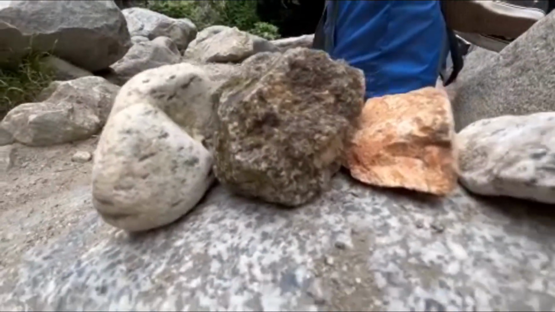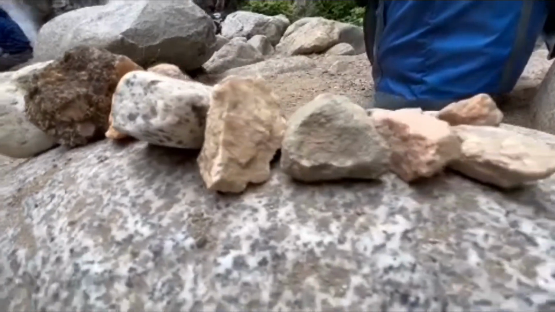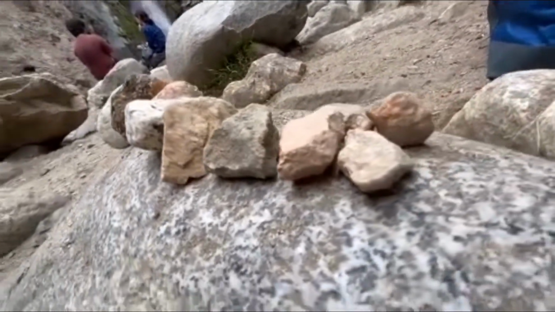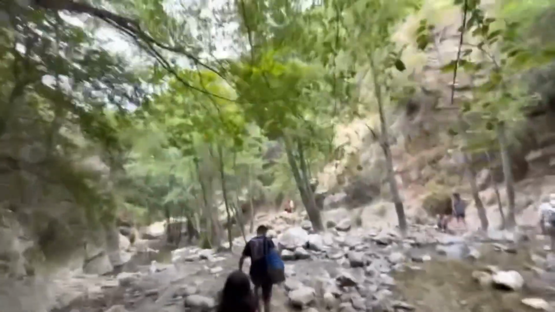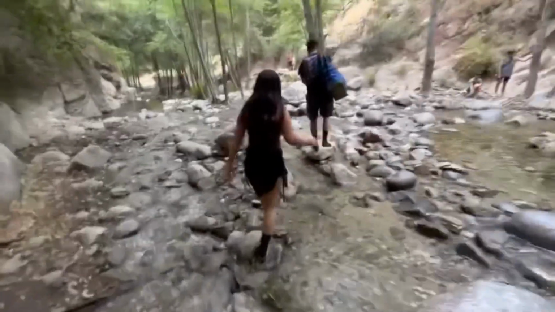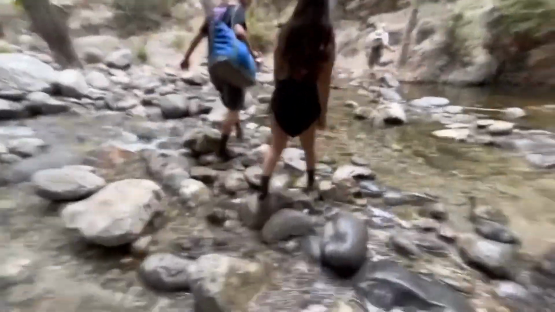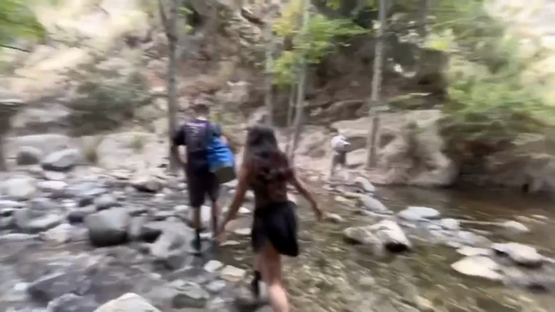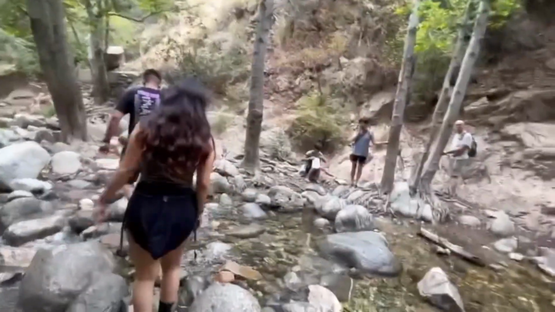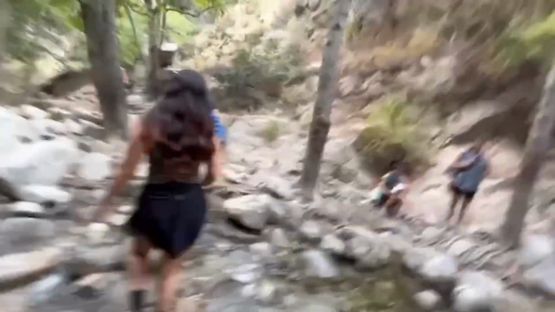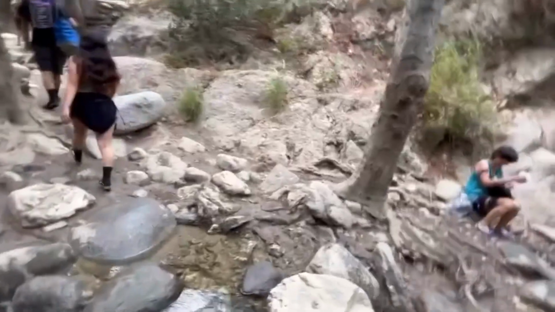Some of the most common rocks and minerals in the area are igneous and metamorphic rocks. Here are a few rocks we found along the way. They are mainly igneous and metamorphic, as mentioned before, and they are also granitic. You might also notice a few rocks with a reddish brown color like rust. This is called feldspar. This is due to the rock's potassium content.